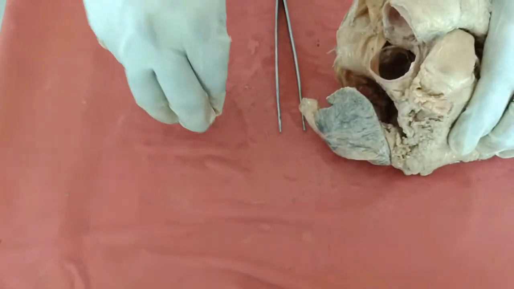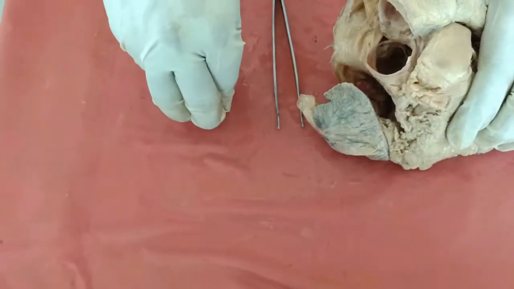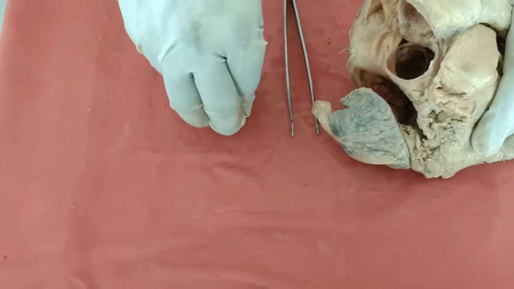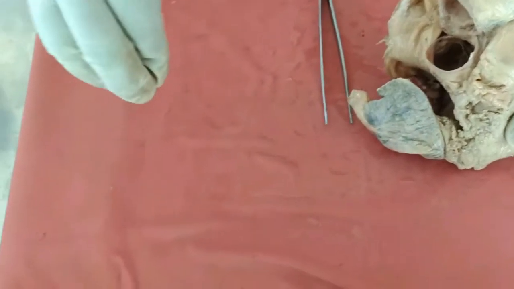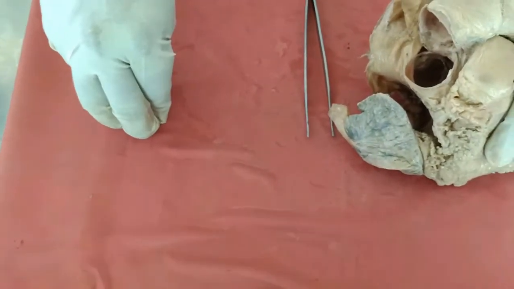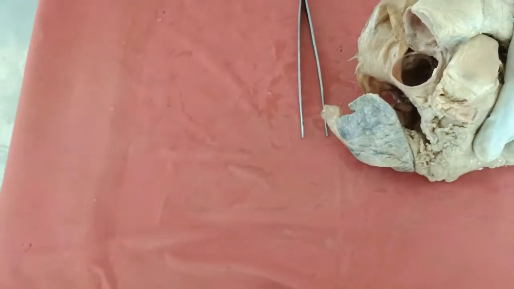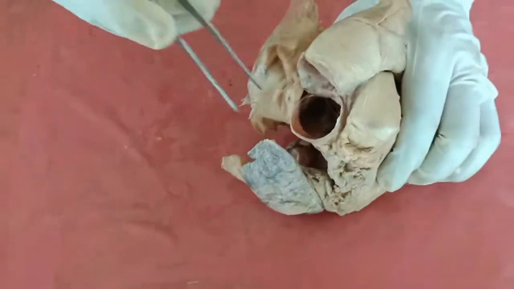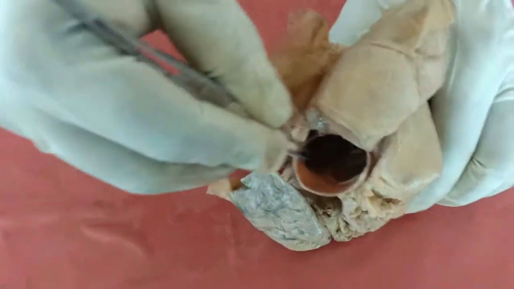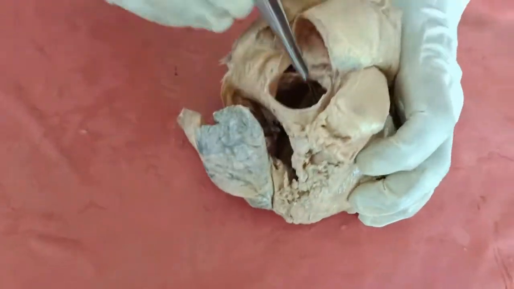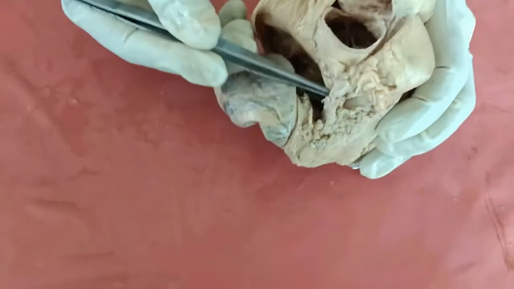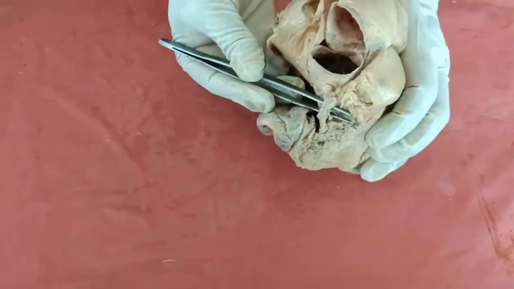If it is present over the left posterior cusp, that is the left posterior sinus. If it is present over the right posterior cusp, that is the right posterior sinus. So from the anterior aortic sinus, this artery arises. What is this artery? The right coronary artery.